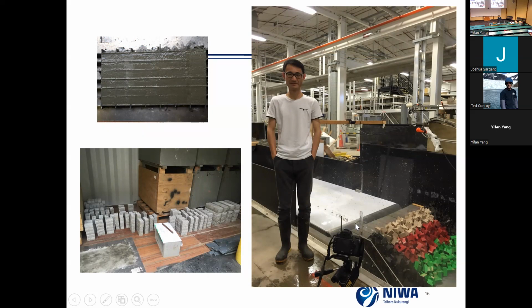So as I said, the flume is 1.2 meters wide, and I focus on the central part of the structure because I want to avoid the wall effect as much as possible. So I dyed the Ekman units on both sides black, and in the middle I dyed different colors for the Ekman units so that I can track where the units are from.